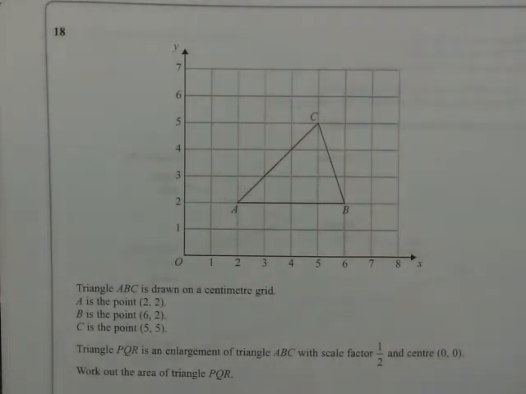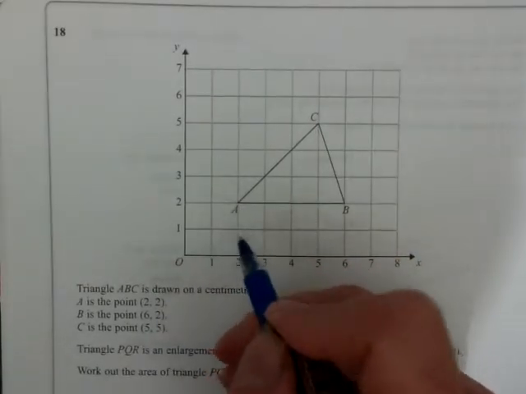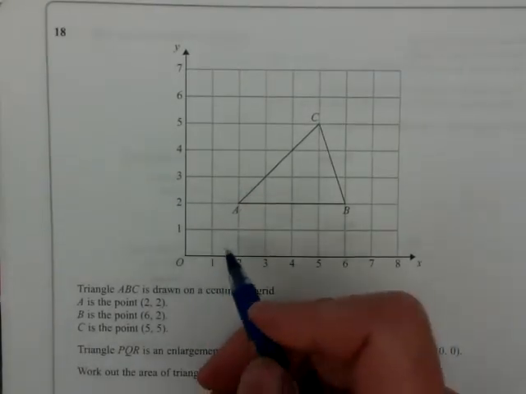So we're doing an enlargement of ABC about the centre (0, 0), but with a scale factor of a half. It's slightly contradictory, because when I think enlargement I think it will make it bigger, but if the scale factor is a half, it will in fact make it smaller. And because we're using the centre of (0, 0), each image point on the new enlargement is going to be half the distance from the centre as it was before.